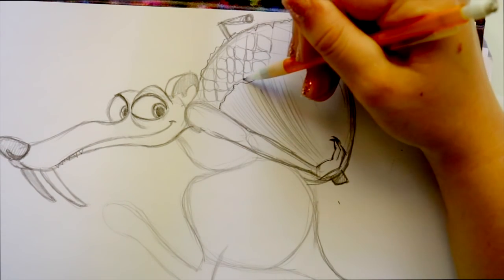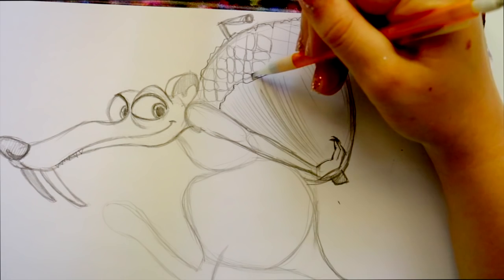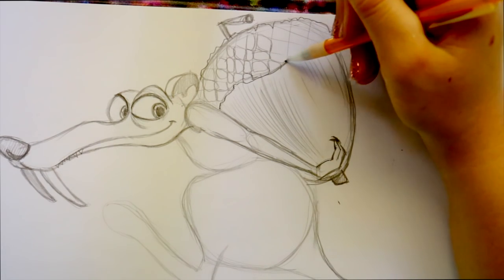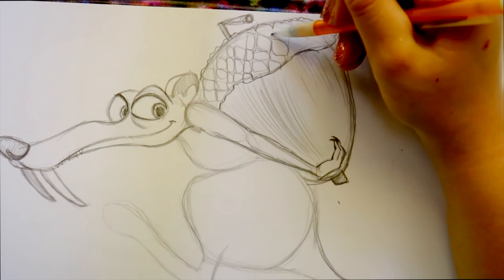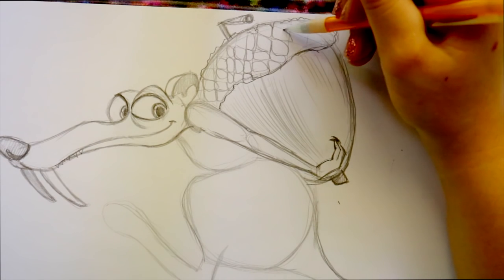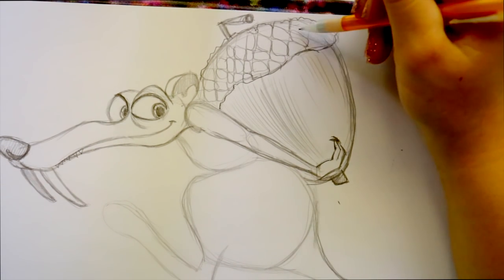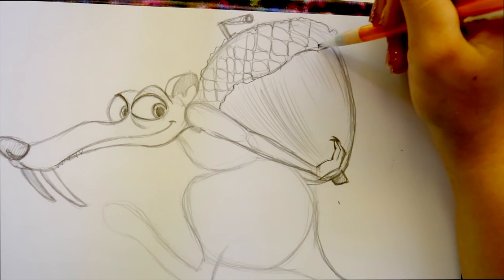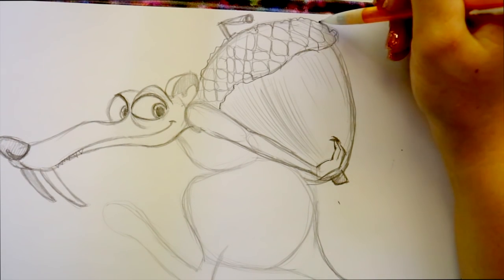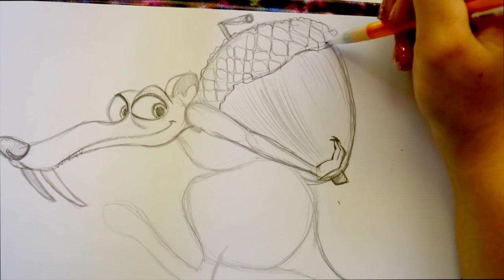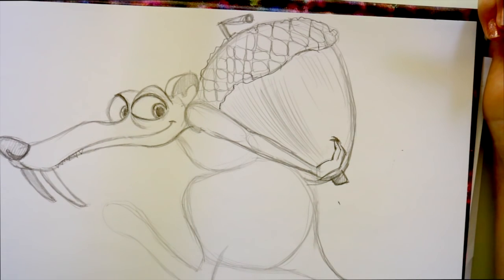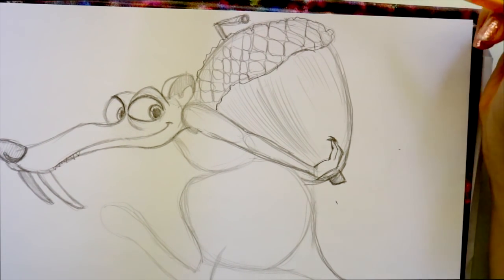So it's like a checker flag. And that's an acorn.